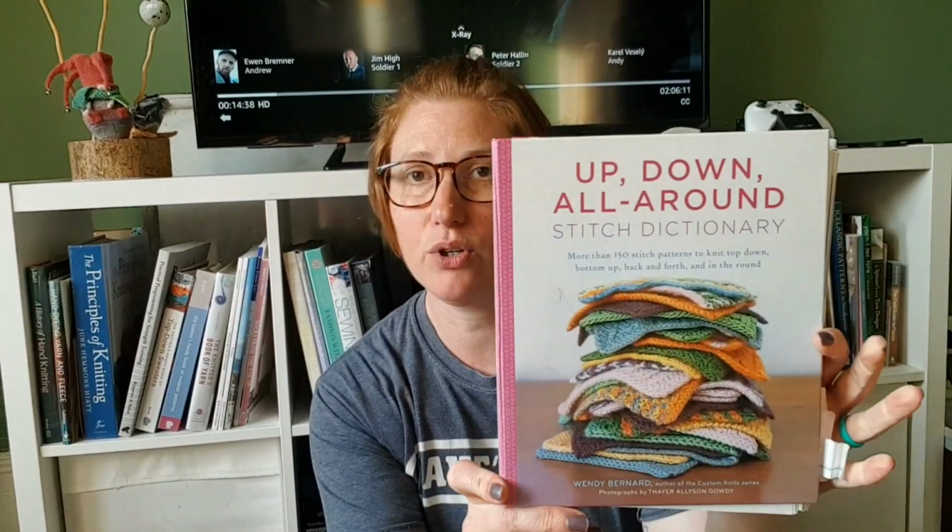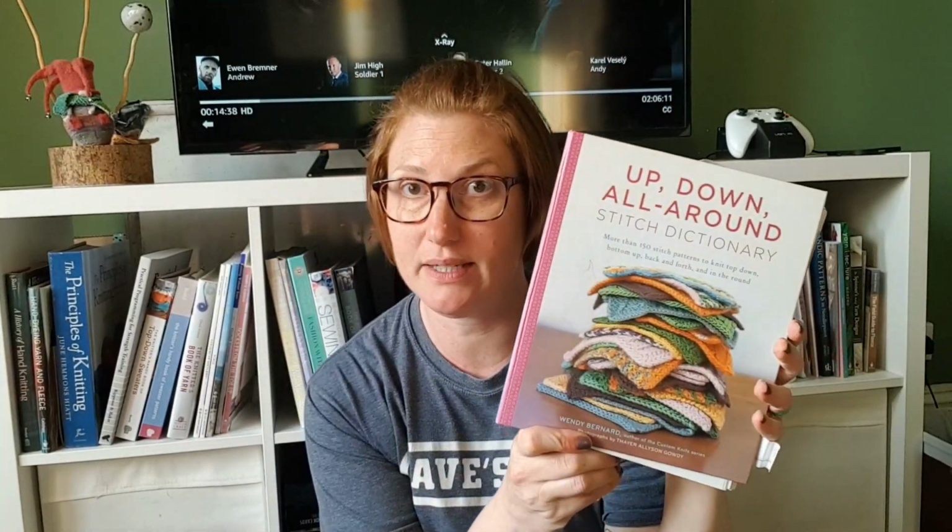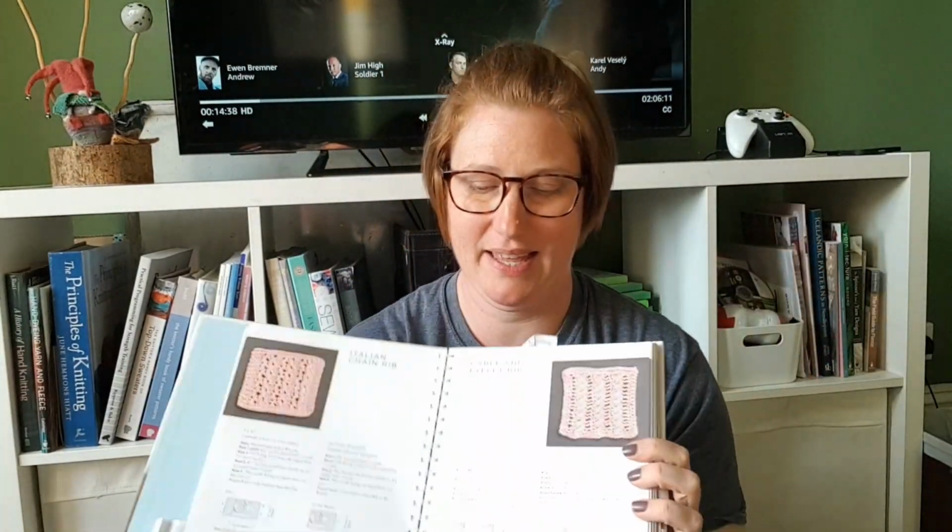This one is possibly my favourite. This is the Up Down All Around Stitch Dictionary by Wendy Bernard, author of the Custom Knit series. Again, it's spiral bound, which I love. And the reason why this is so nice is, like it says, it's up, down and all around. So for every single stitch pattern in this book, they give you the instructions and the charts for top down and bottom up, flat and in the round, which is super handy.